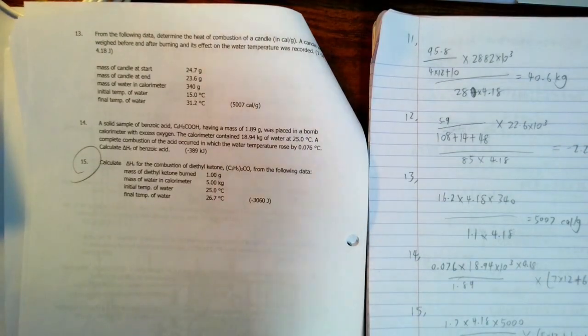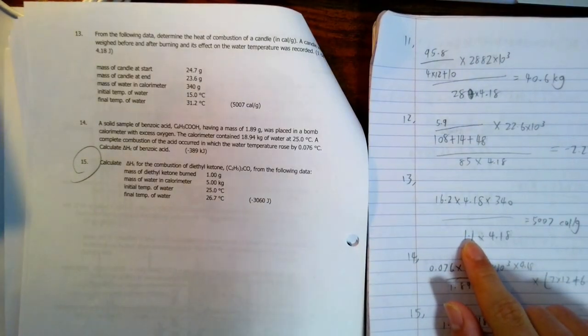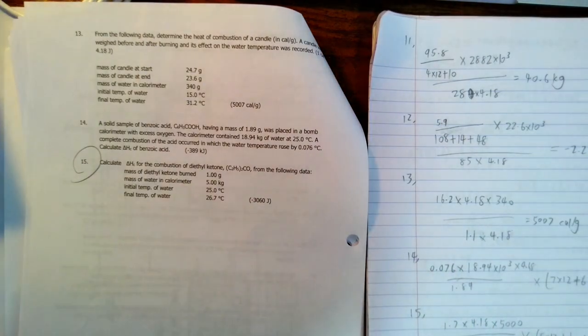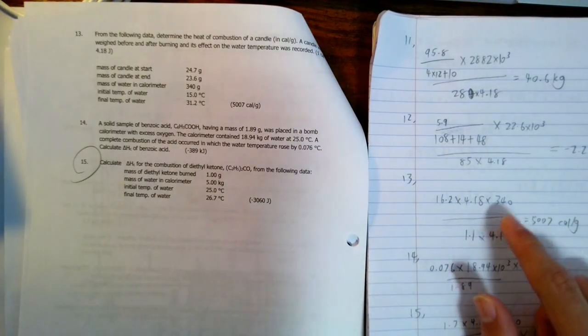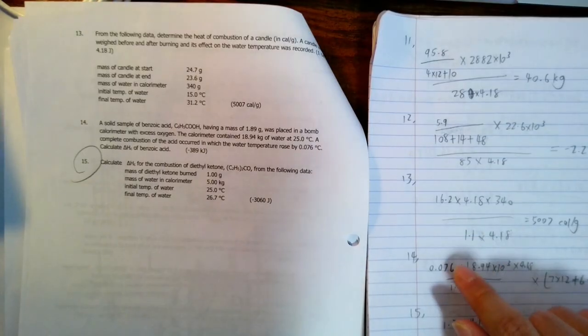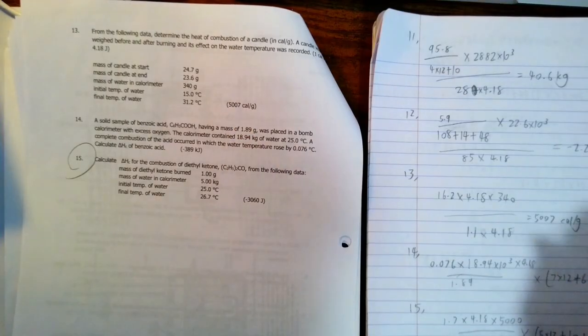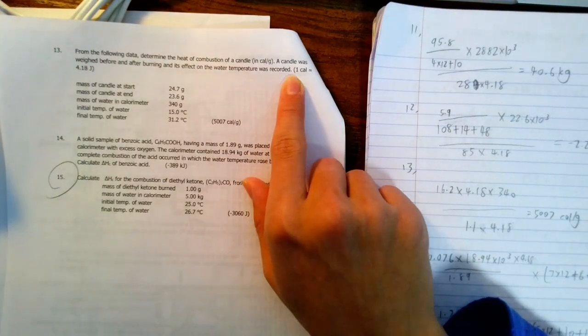That's how much amount is being burned, and that's how much energy is being released, like joules per gram. Never mind, this one is cal per gram. So we just need to convert that from joules to cal.